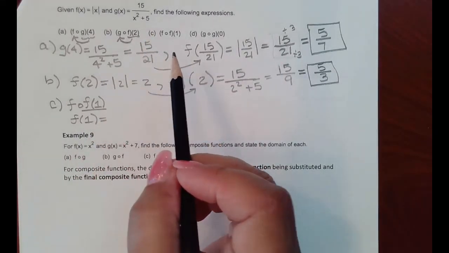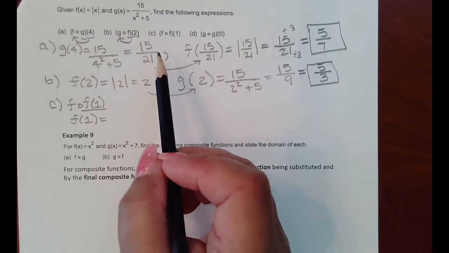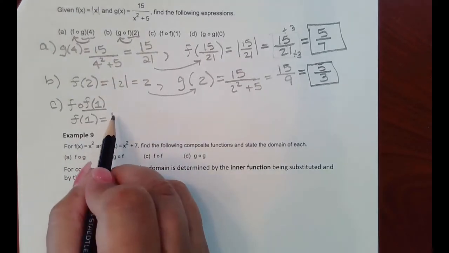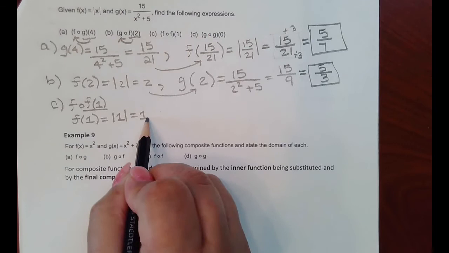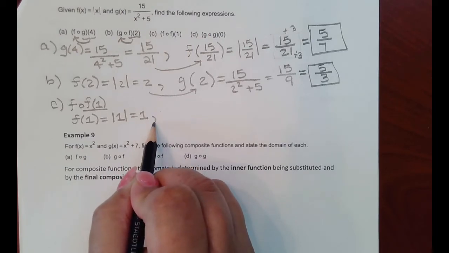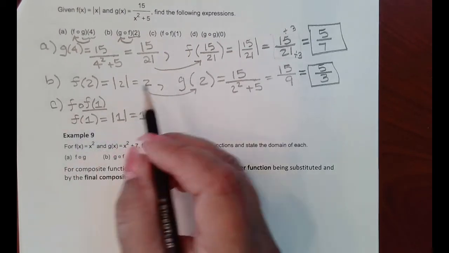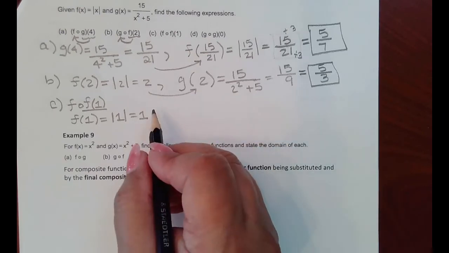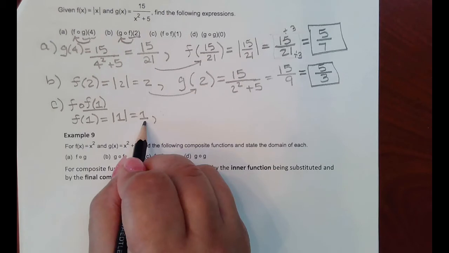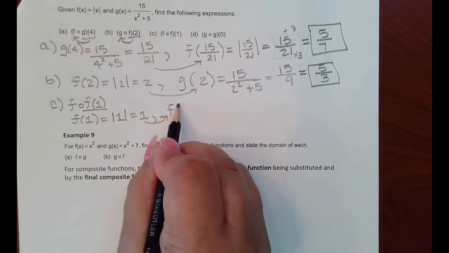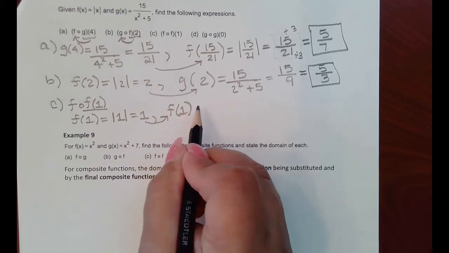So the f function with a 1 plugged in would be absolute value of 1, which is just equal to 1. And then as soon as you get done with that, you're going to take this 1 and plug it into the f function again, and you can see what you're going to get probably already. If you take this and plug it into the f function all over again, you're going to get the same thing.